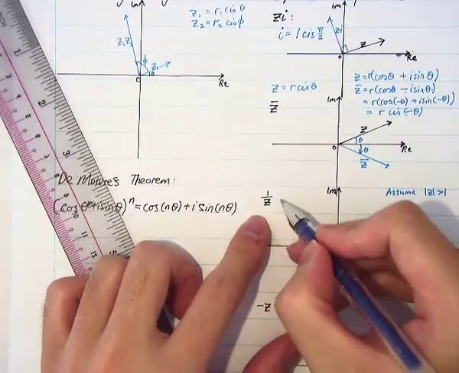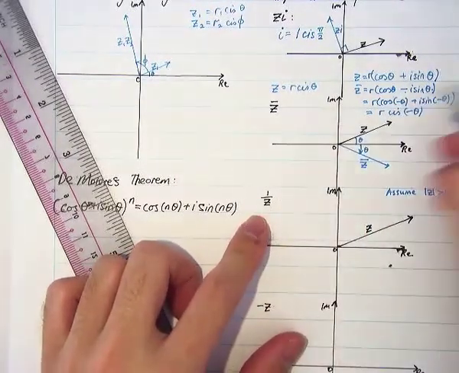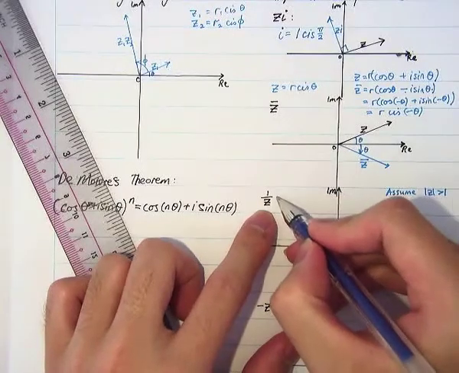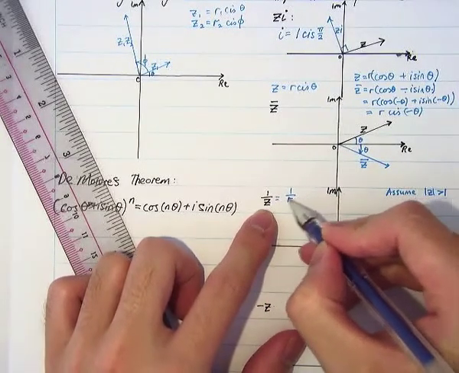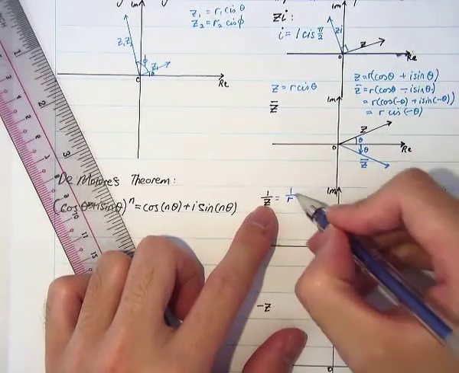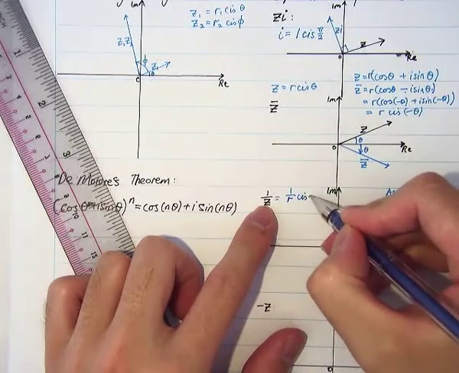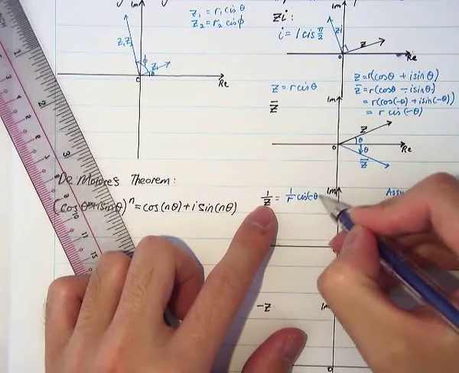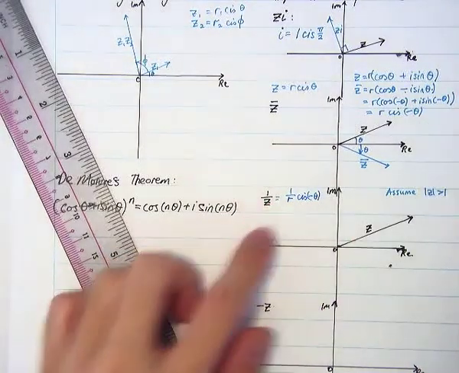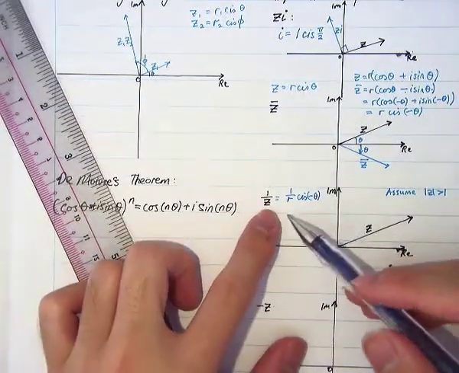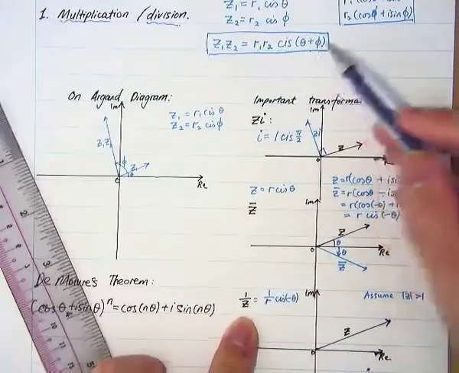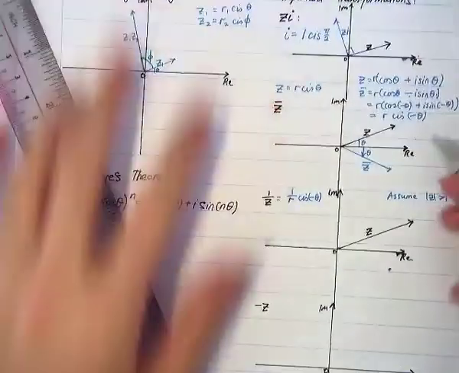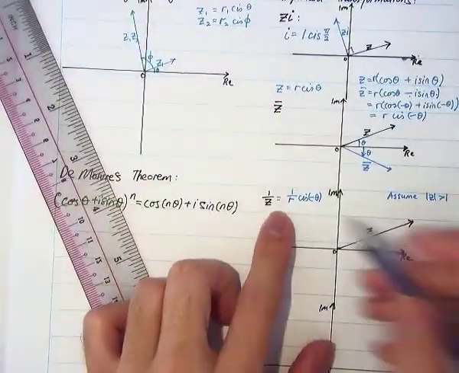By doing 1 over z, we're going to actually have 1 over r, and because we're doing some sort of division, we're going to go cis negative theta, because dividing is like the opposite of multiplying, and we're going to actually subtract the angle. I should have probably written that up on the top as well. I'll write that in a second.